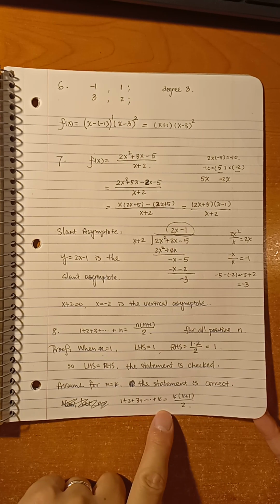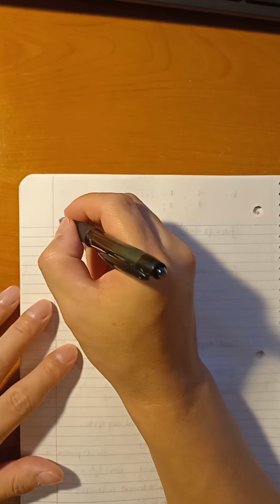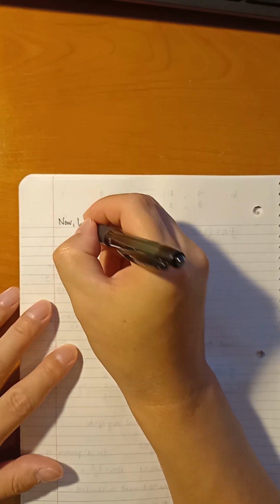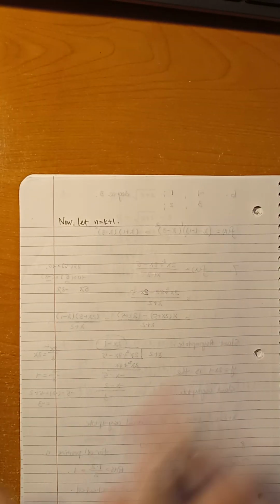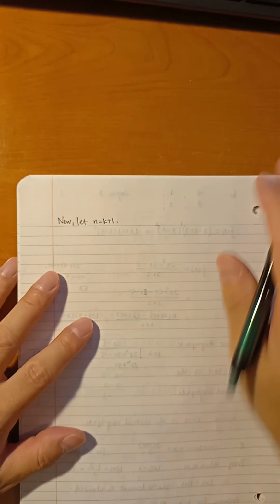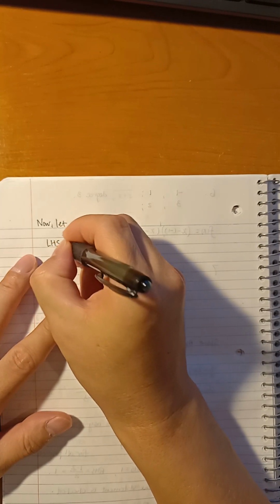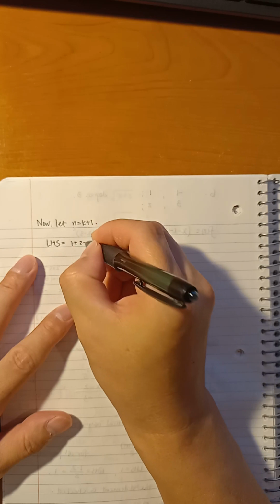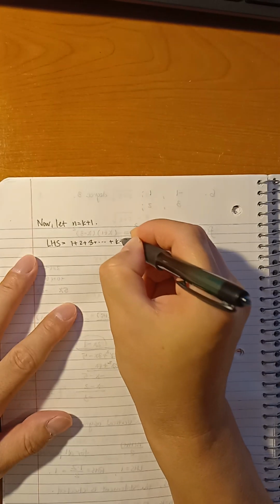And now, with this in mind, we're going to say, now we check the next number. Now let n be k plus 1, the next one. We explore the new world. Next one, true or false, we don't know. We start from left hand side, which is 1 plus 2 plus 3 plus up to k, and then k plus 1.